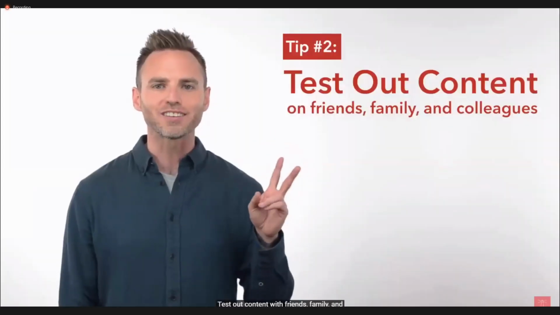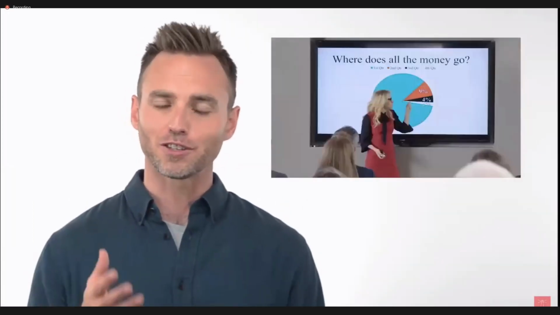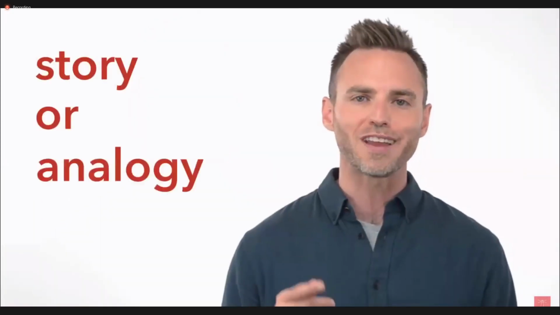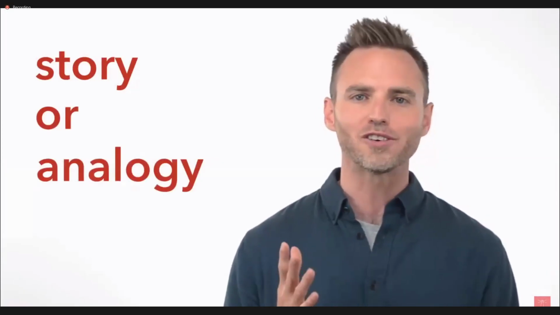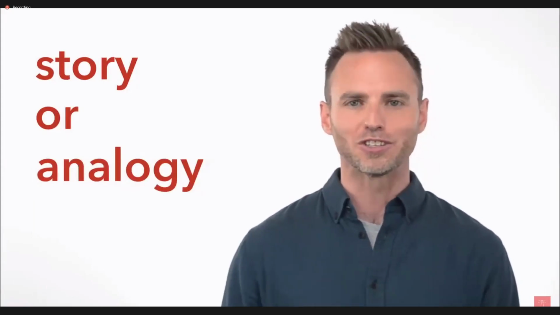Tip number 2, test out content with friends, family, and colleagues. Now, they're not going to want to hear your entire presentation, most likely, and they could get lost during the part where you explain the snippet of code or the bar chart. But the story or analogy that you use to explain the higher level concept or the denser, more technical information, that will interest people. The next time you are going for a walk with family or you're at dinner with friends, tell them that you're doing a presentation at work or school and that you'd like to test out some content with them. Tell them the story or analogy and see if it makes sense to them.